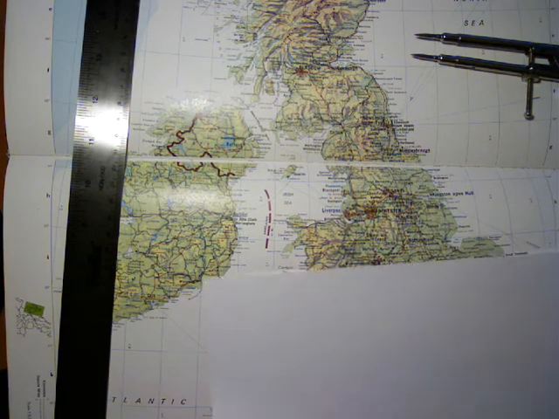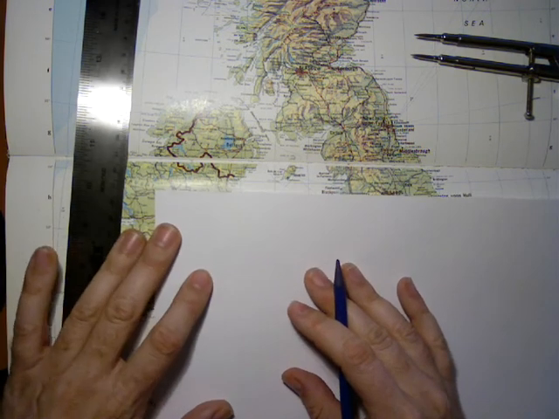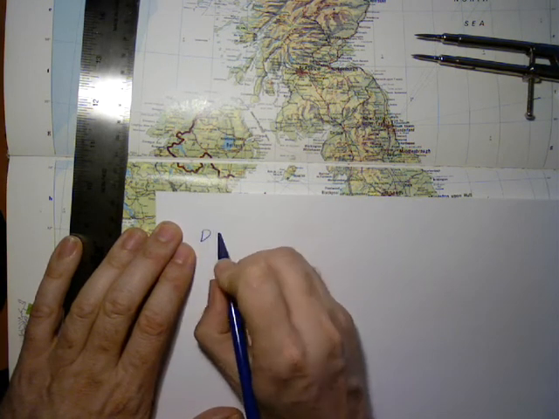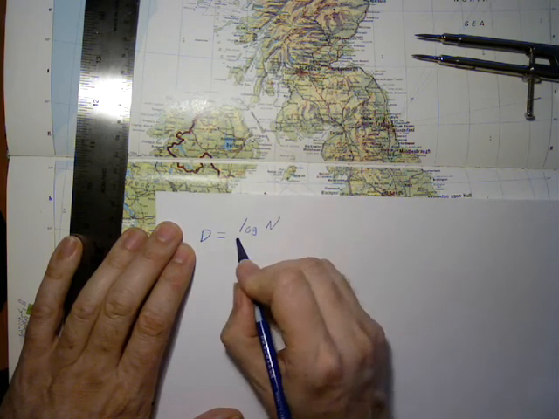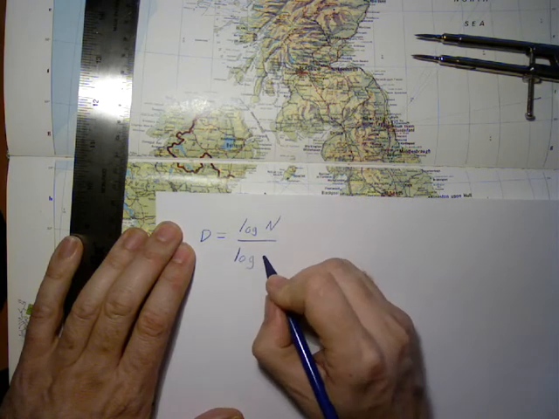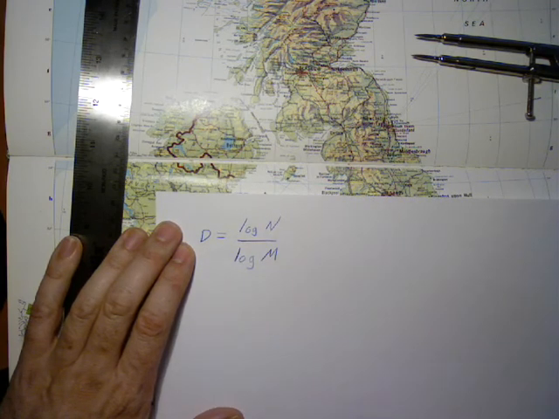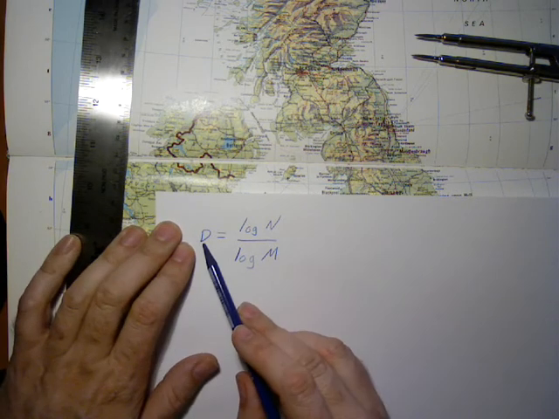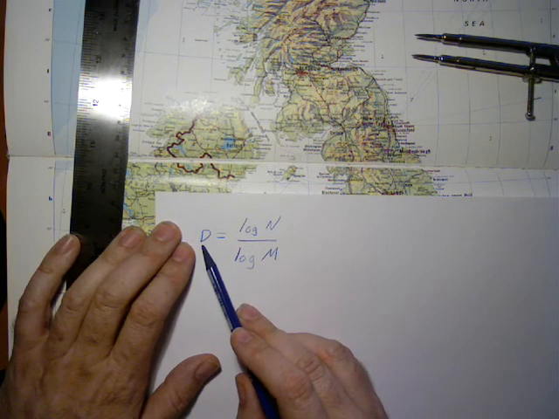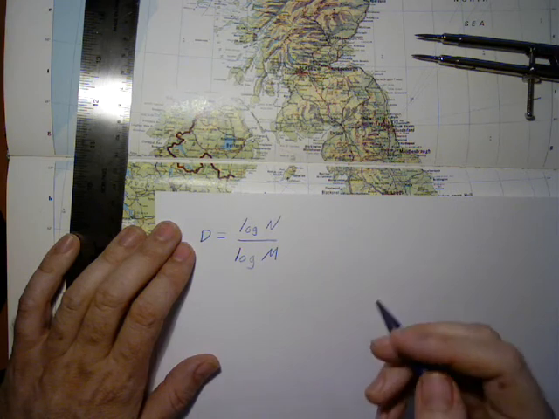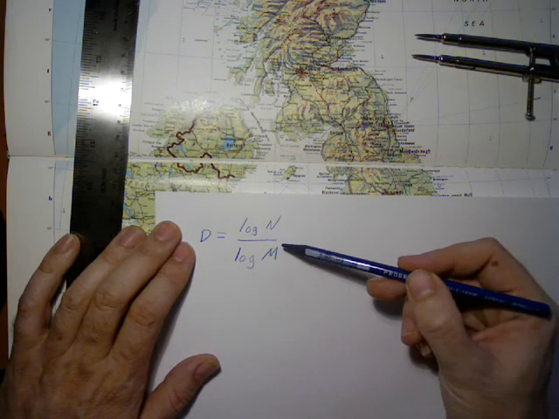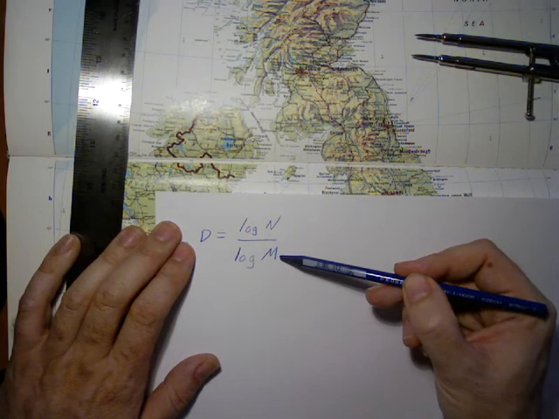Now, the Hausdorff dimension is calculated using the formula d equals log n over log m, where d is a generalization of our idea of dimension. In this case, it's called the Hausdorff dimension. There are several different kinds of fractal dimensions that are possible, different formulas. So in this case, m refers to the magnification.